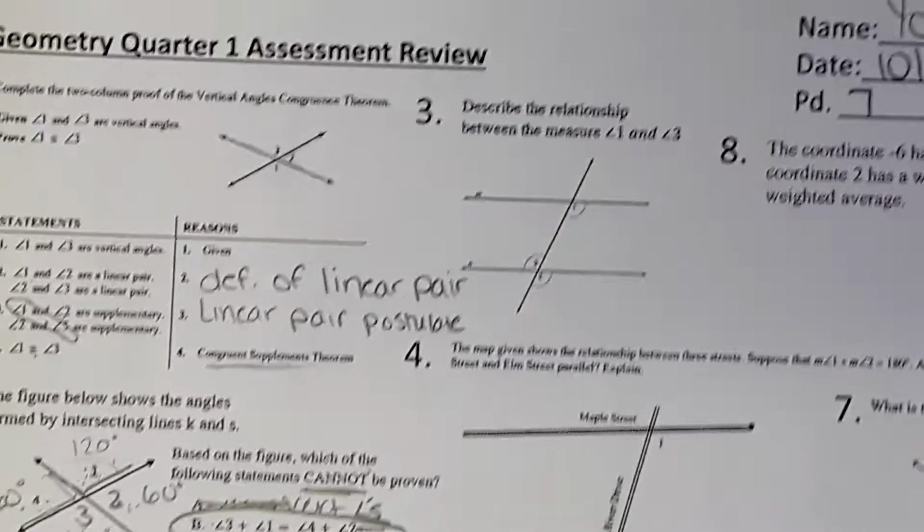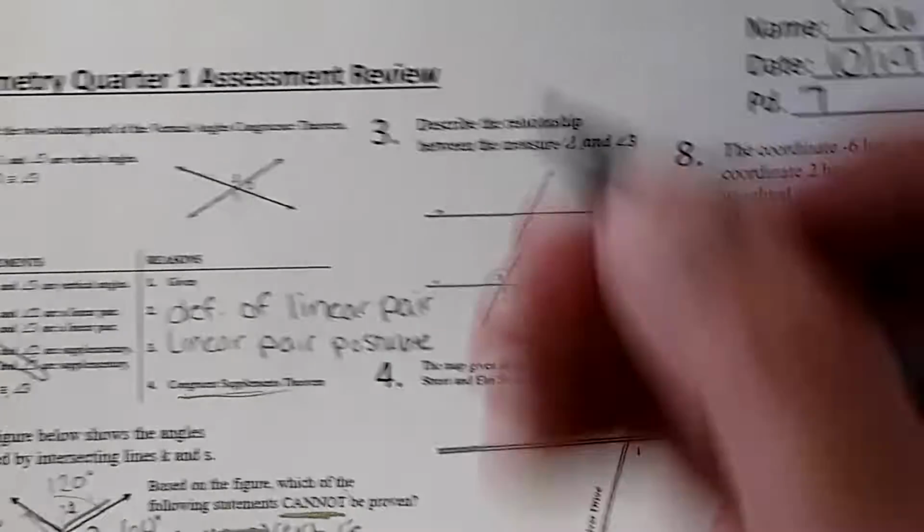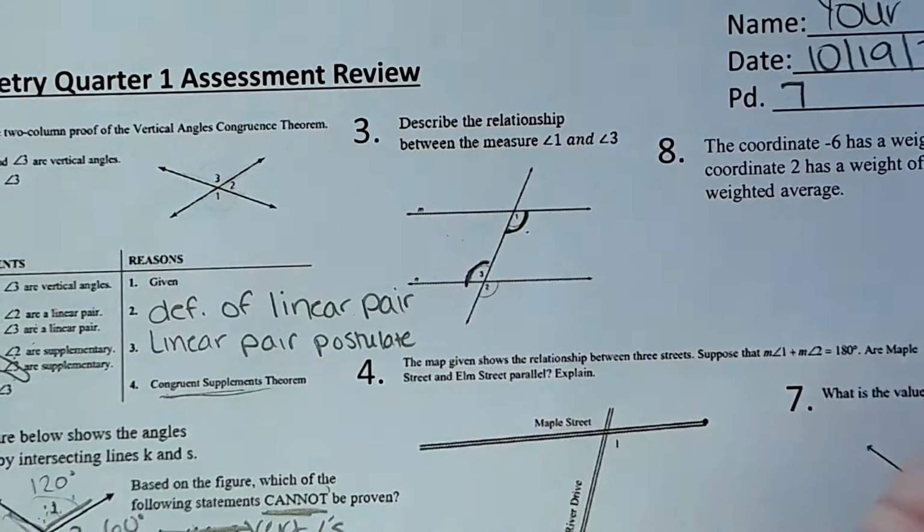Okay, number 3 up here. Describe the relationship between the measure of angle 1 and angle 3. So just identifying angle 1, angle 3, they are alternate interior angles.